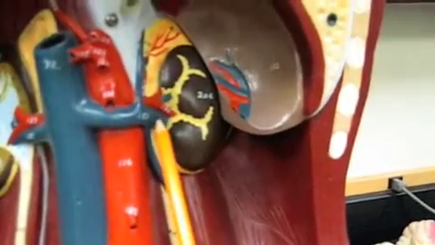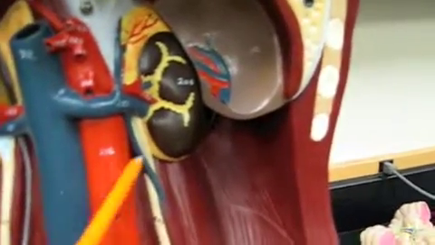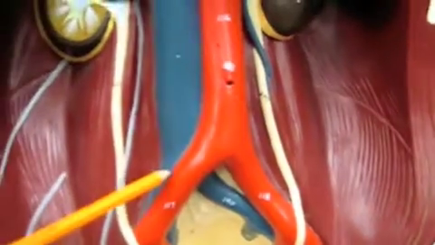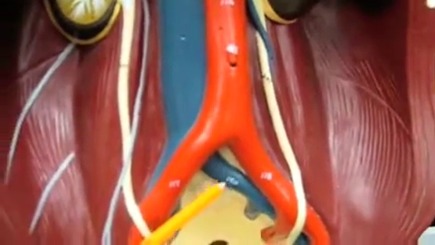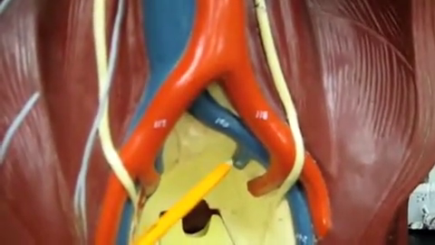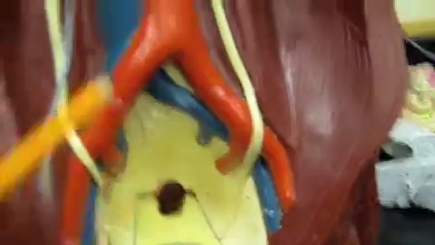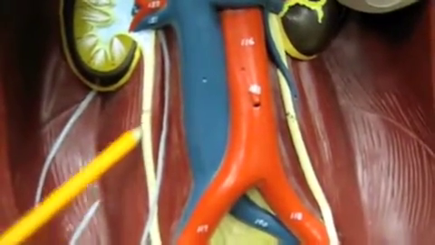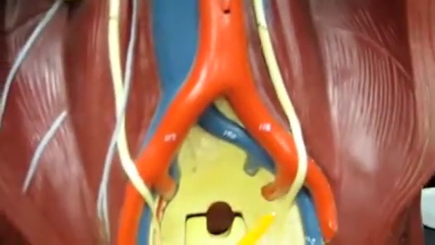Off of this left renal vein, you have the gonadal vein, which goes to either the ovaries or the testes, and then the inferior vena cava also branches into the common iliac vein, which then branches into the internal iliac vein and the external iliac vein. The kidneys, right here, these are the ureters, which take urine down into the bladder.